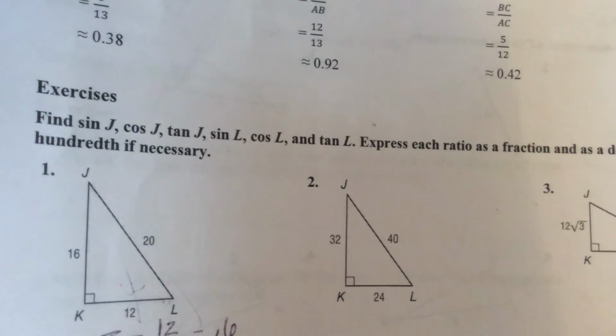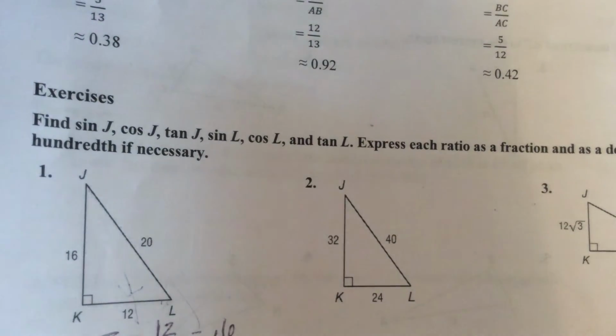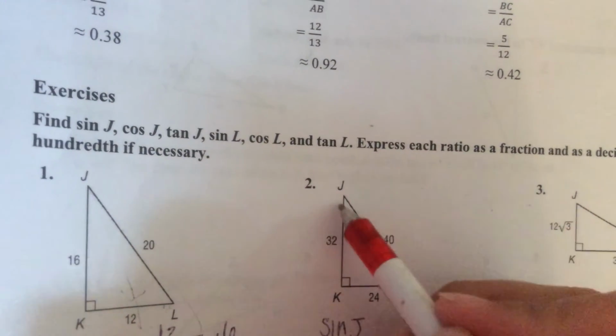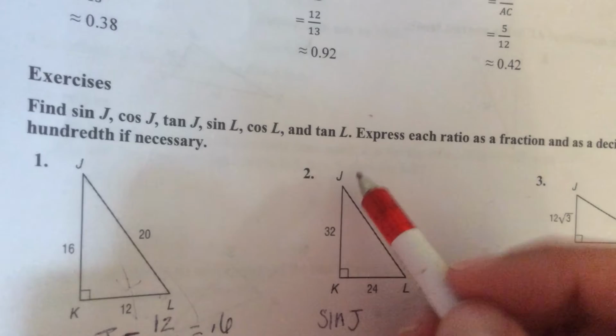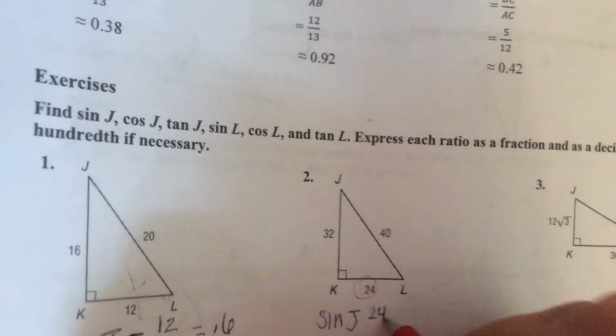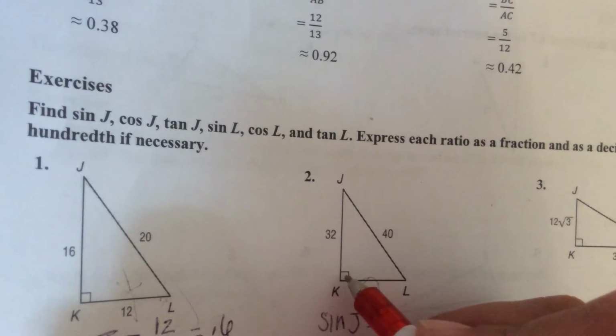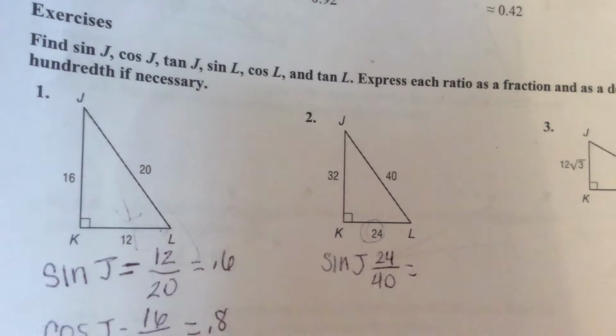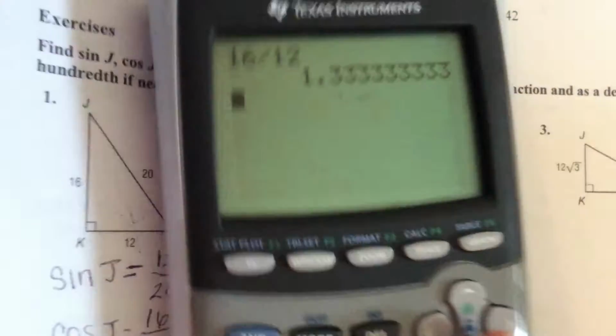Again, we're still looking for the sine, cosine, and tangent of J and L. So we'll do the sine of J. We look at J. So it is opposite over hypotenuse. So here's the opposite. Your hypotenuse is directly across from your 90-degree angle. 24 over 40. We'll stick that into our calculator.